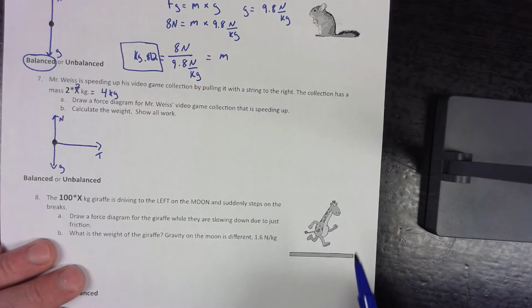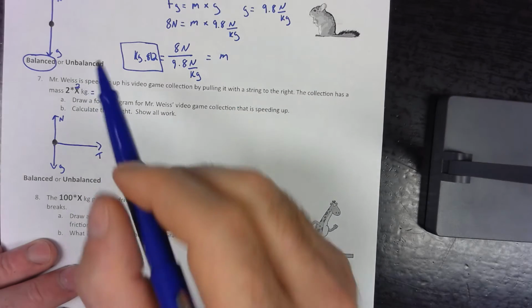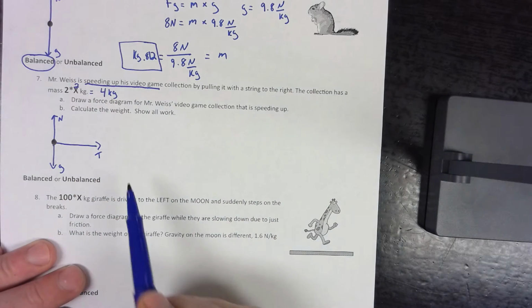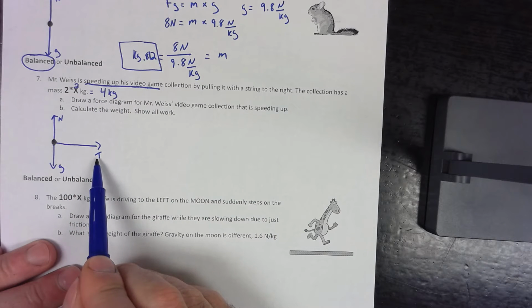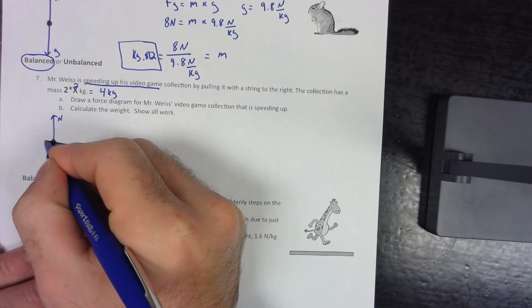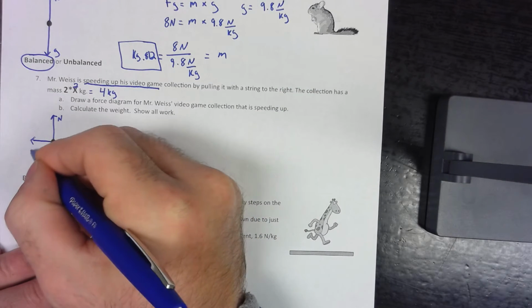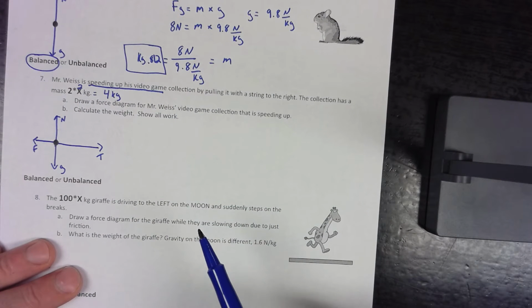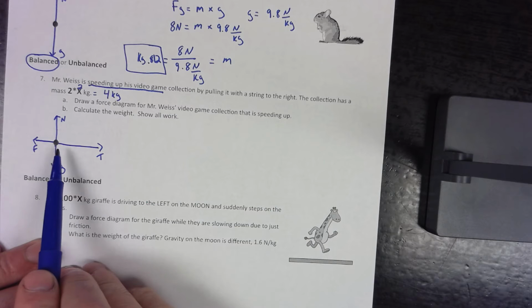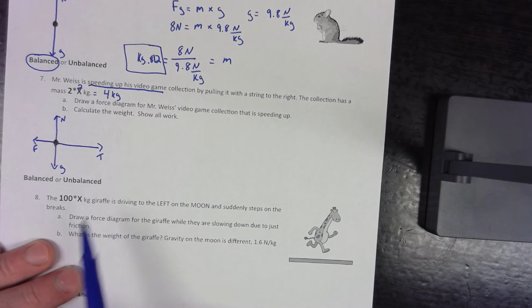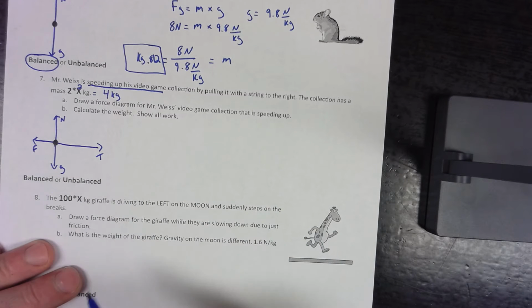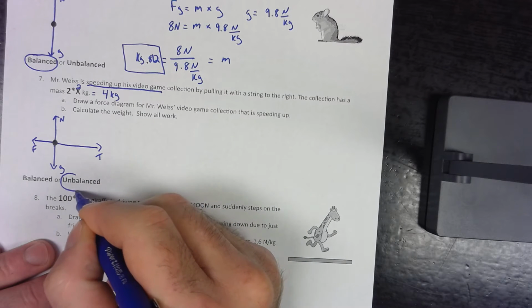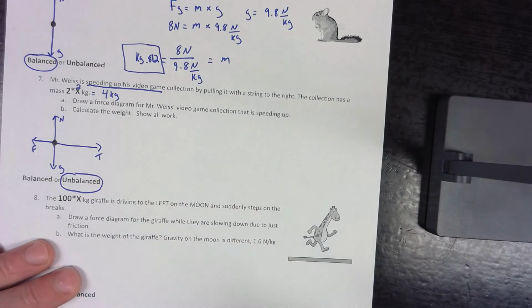And let's see, do we have any clues in here? Oh, yeah, Mr. Wise is speeding up his video game collection, right? So that means that this tension arrow needs to be larger than my friction arrow that's going to the left, right? Friction always goes in the opposite direction of motion, right? So if our video game collection is going to the right, friction is going to the left. So we have unbalanced forces here because this object is speeding up.